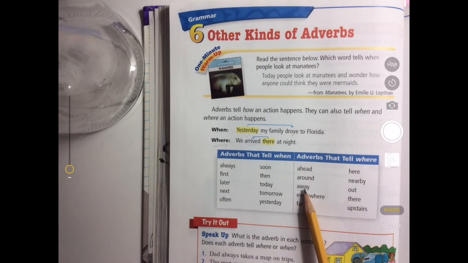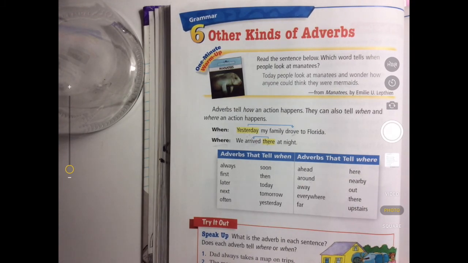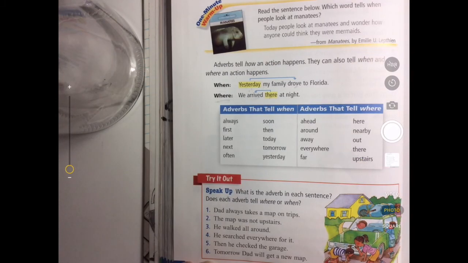Ahead, around, away, everywhere, far, here, nearby, out, there, upstairs are different adverbs that tell us where a verb happened.